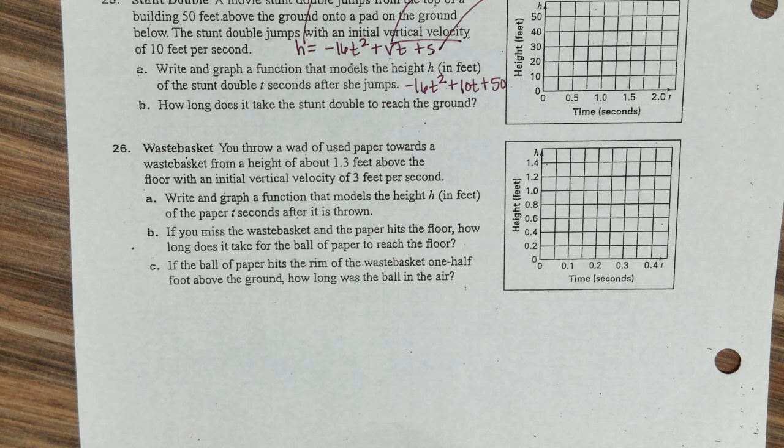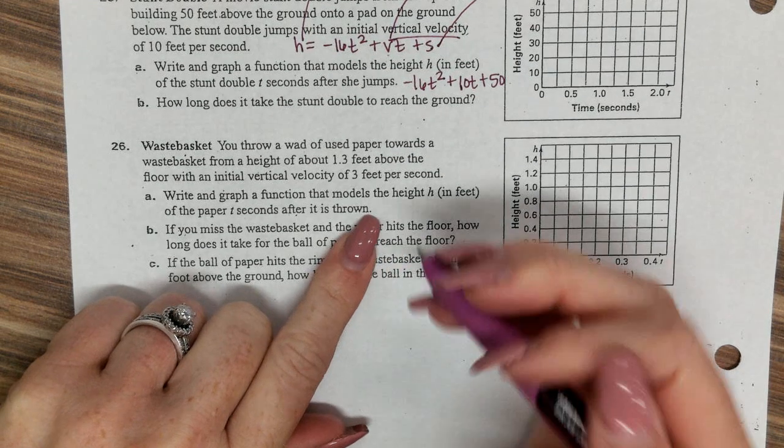Same formula. It says you throw a wad of paper towards a wastebasket. So it's like I take something and I throw it like I'm throwing a basketball. Okay? The height is about 1.3 feet above the ground with an initial vertical velocity of 3 feet per second. Write and graph a function. All right, who thinks they can write it for me?